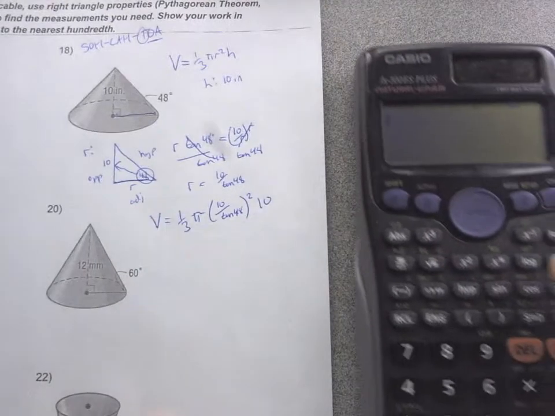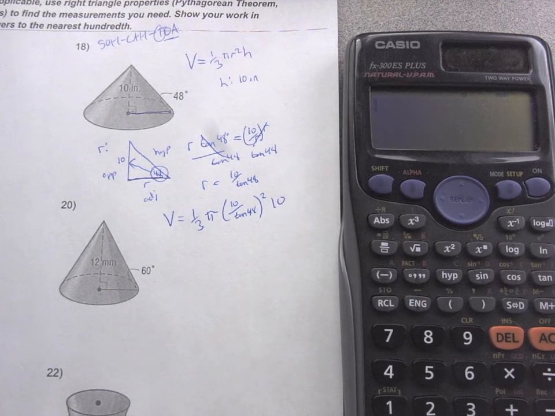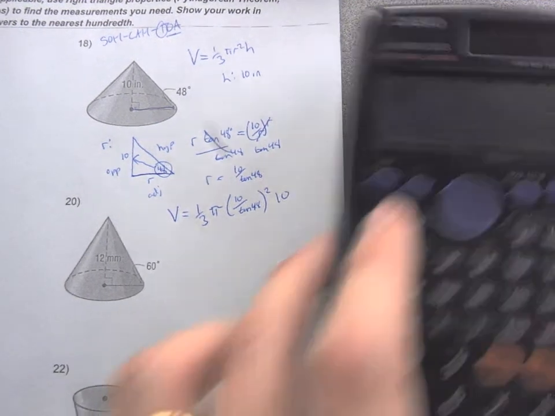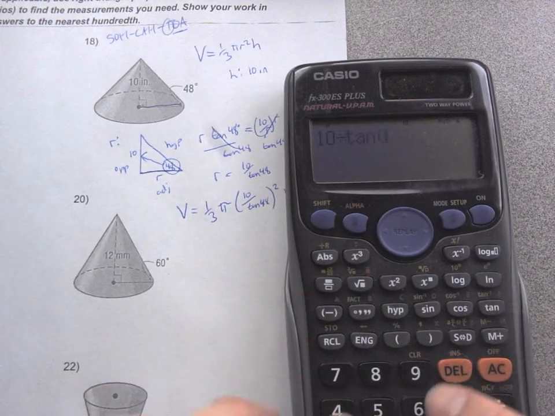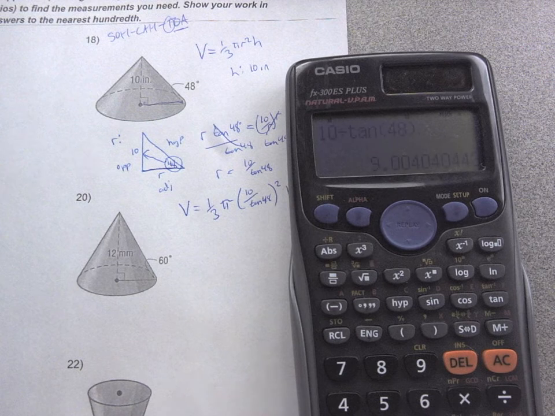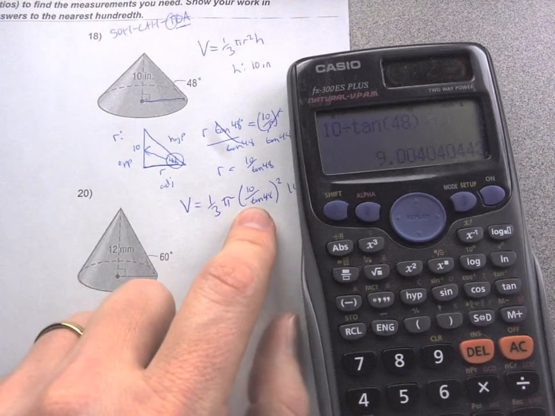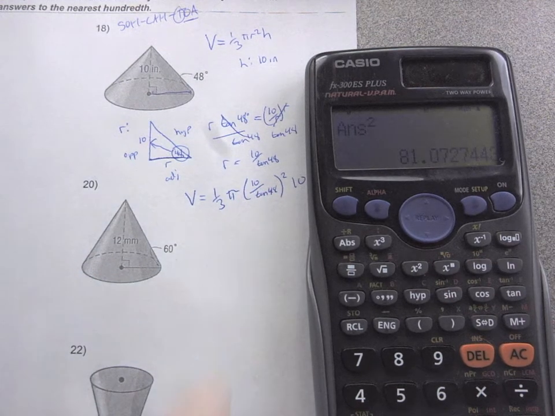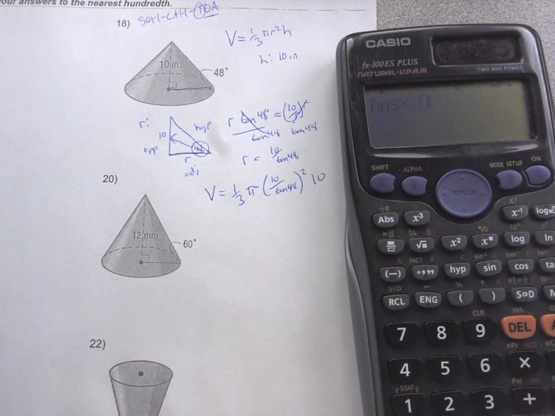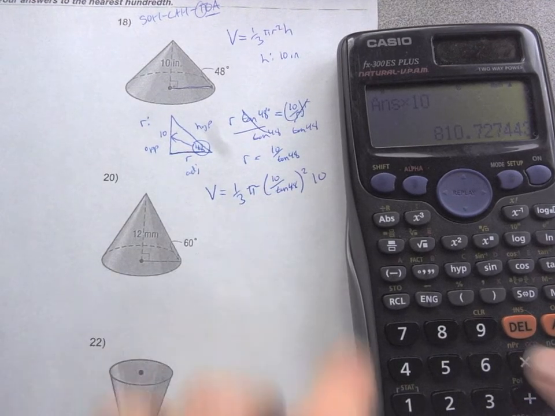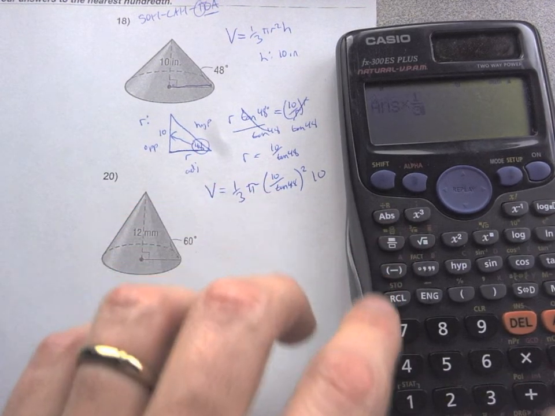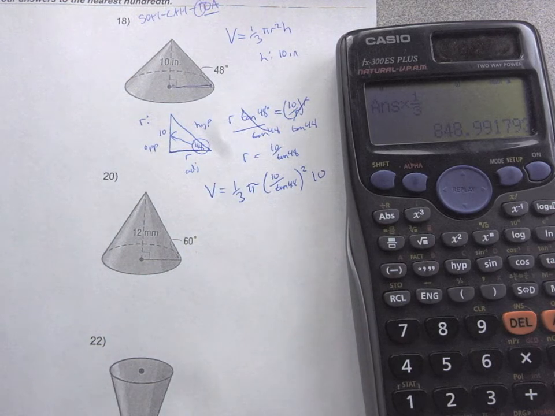Now, I'd like to try this two different ways. Let's try it step by step. Let's start with 10 times the tangent of 48. Sorry, I did it again. We want 10 divided by the tangent of 48. Sorry, it's been a long day here. Okay, so that's the number that goes right there. Now we're going to square that number, to the 2 power. Then we're going to multiply it by 10, because that's the height, and also by pi, and then by 1/3. That's what we need to get.